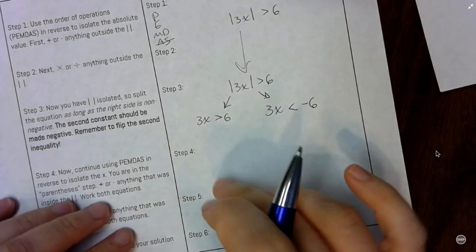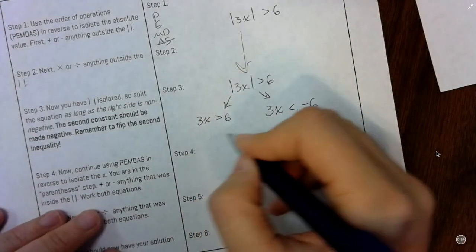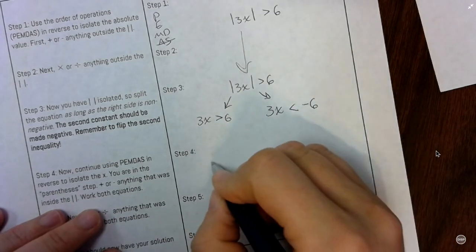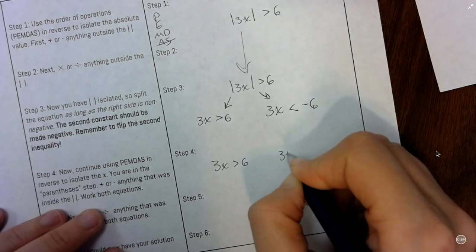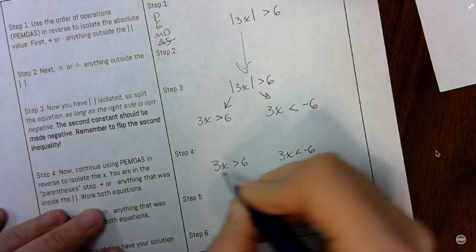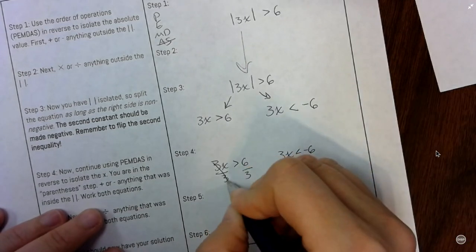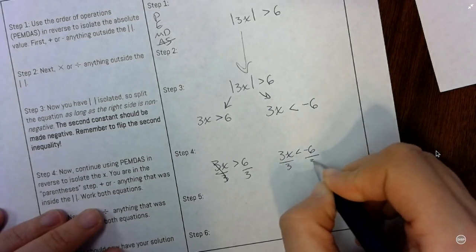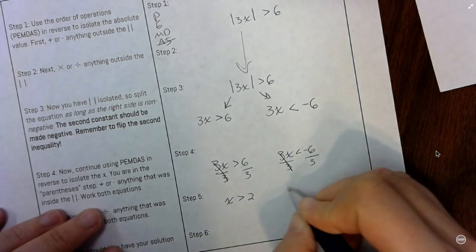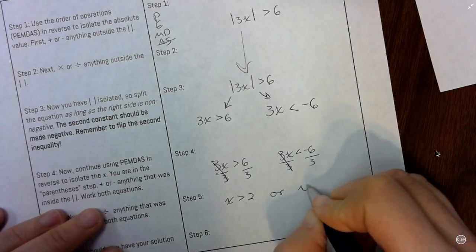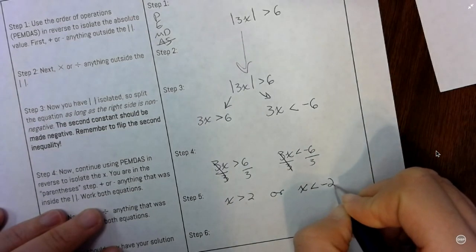And then I'm going to do my last step, which is to divide both sides by 3. I'm just rewriting these down here. So divide by 3. So x is greater than 2, or x is less than -2.